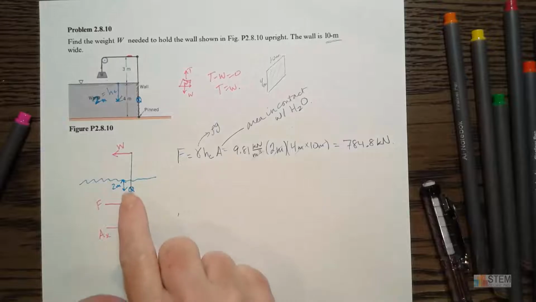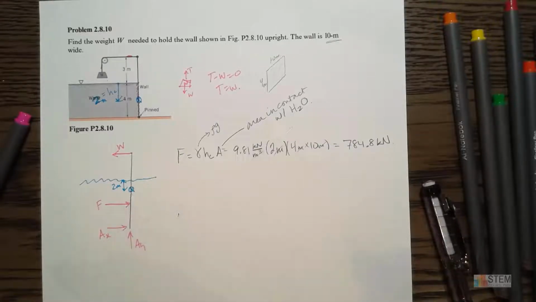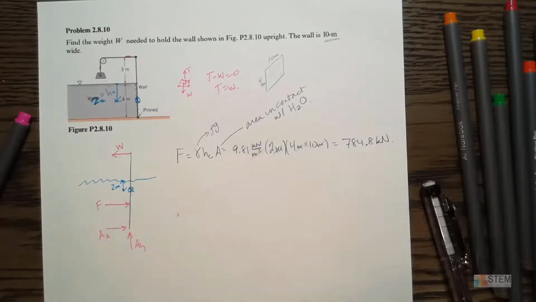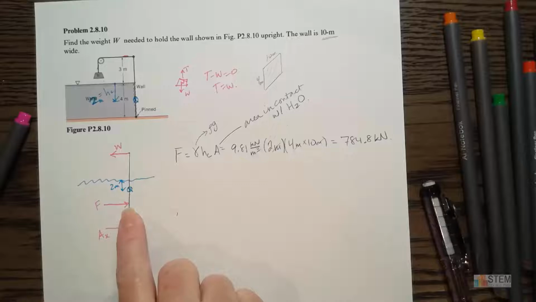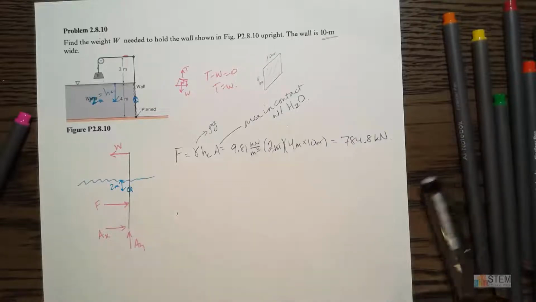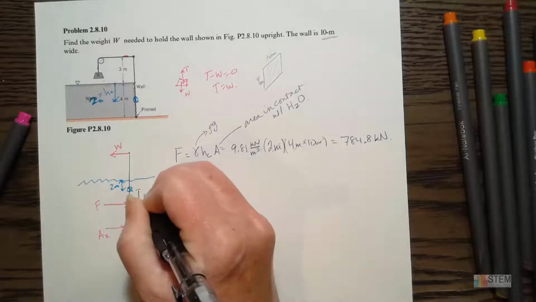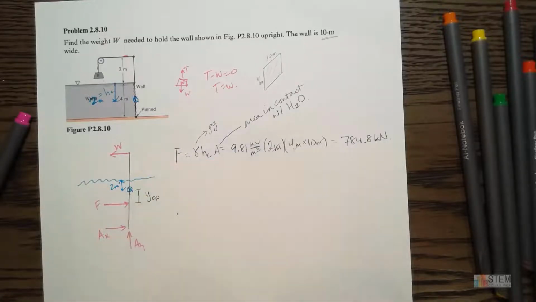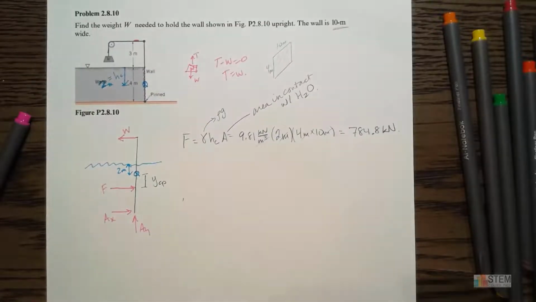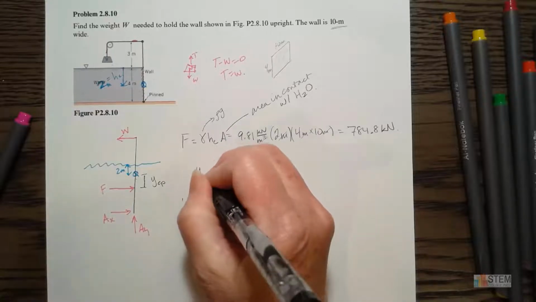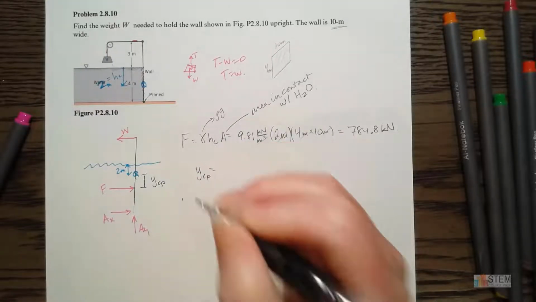And I need to know what this distance is, right? Because this force is going to be below the centroid, because the more depth you have, the greater the force is. So it's got to be below the centroid, so I need to know what that distance is. So this distance, let's call it YCP, okay? And YCP has an equation we can use to calculate that.